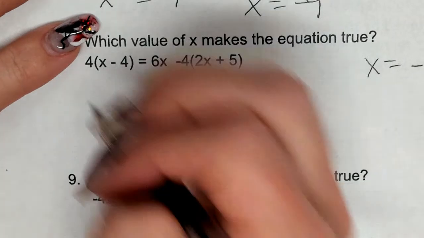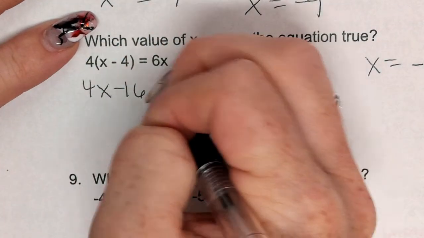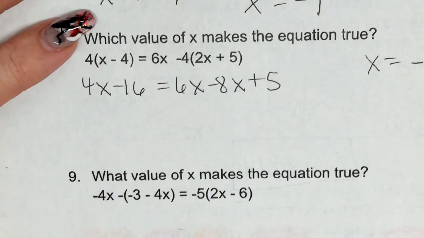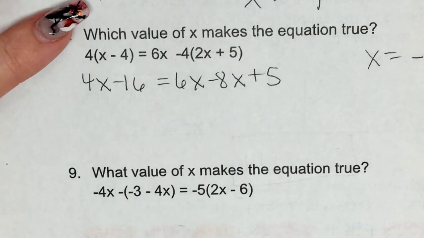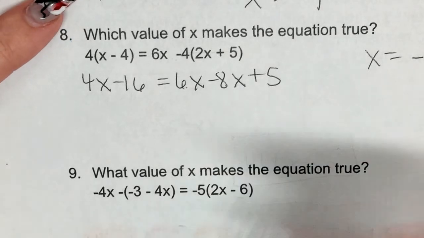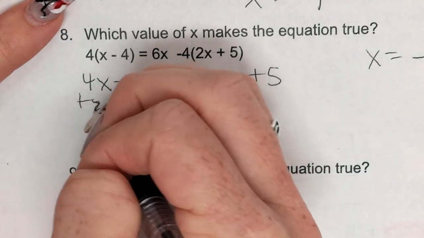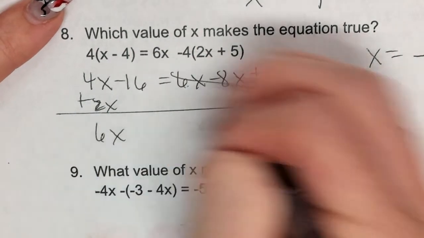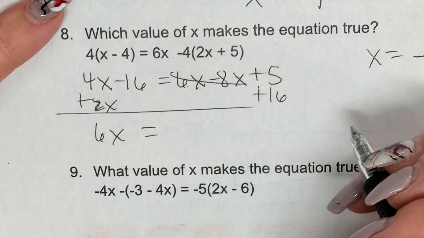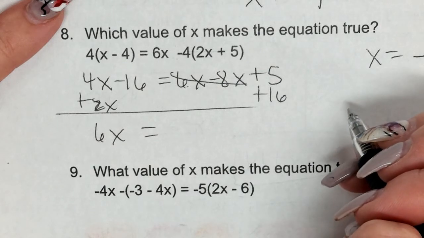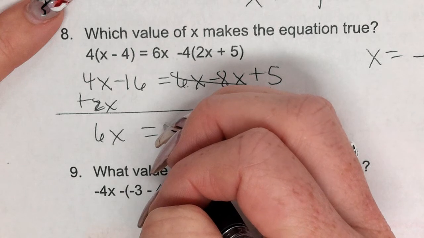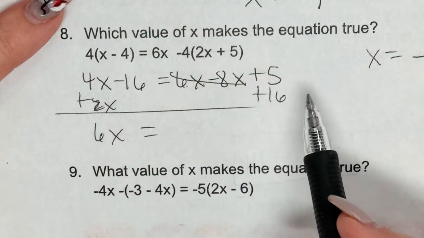If I solved it by hand, I'd have 4x minus 16 equals 6x minus 8x plus 5. I would combine like terms. What's 6x minus 8x? So to get rid of it, I would plus 2x, yes? So I have 6x that's gone, and then I would plus 16 over here, right? And 5 plus 16 is, did I do that right? What did I do wrong? You didn't distribute. I didn't distribute.